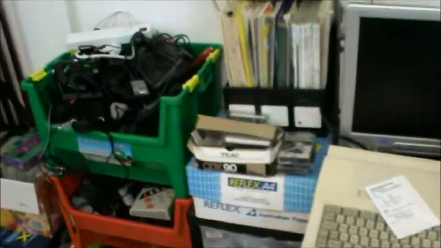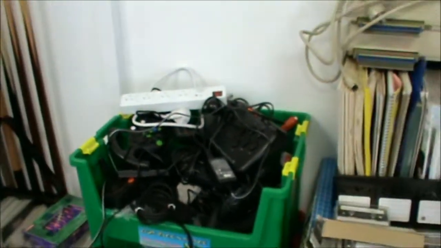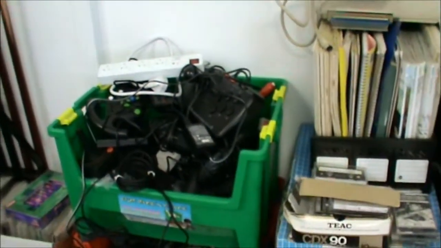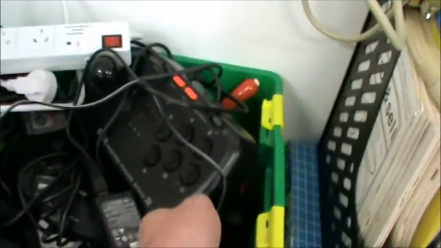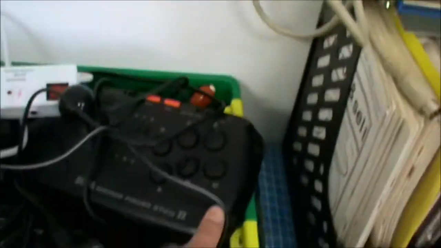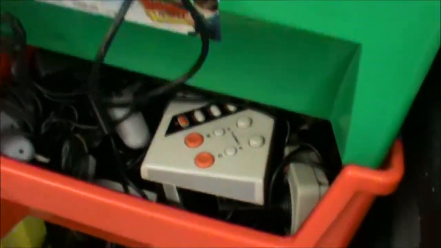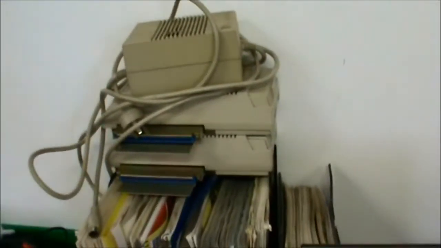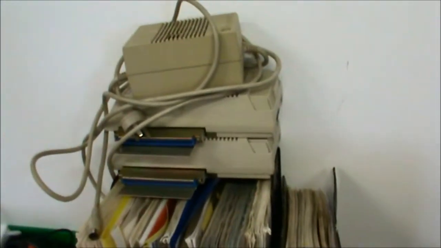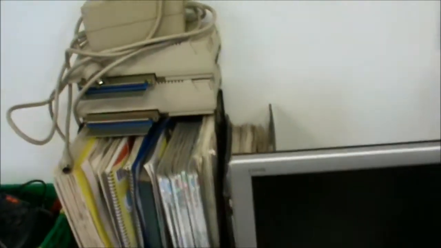Okay, now we have storage, so controllers and things. I have another Arcade Pro Stick and lots of joysticks and cables for various systems, with their comics and my pool cues. I now have 2 external add-on hard drives for Amiga 500s there.